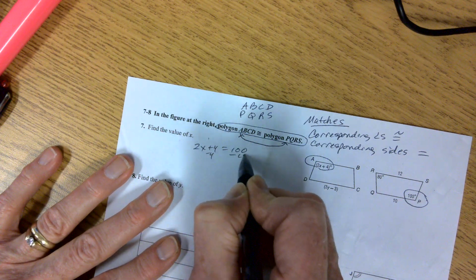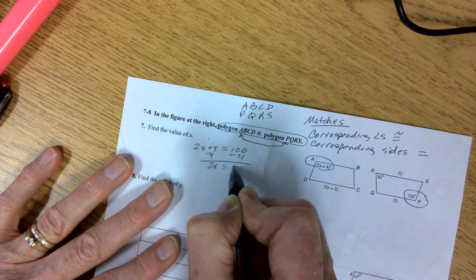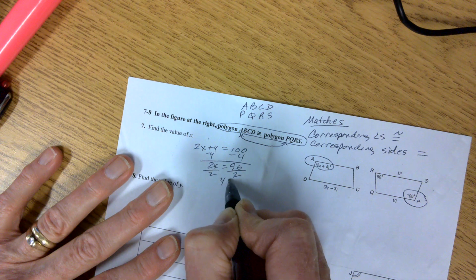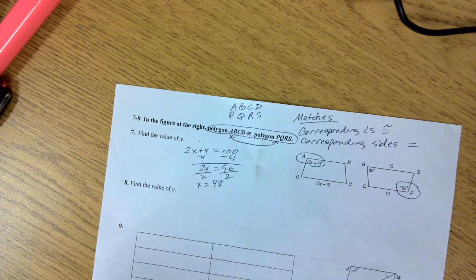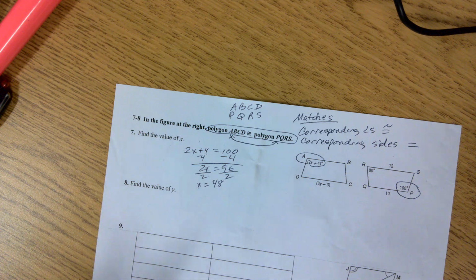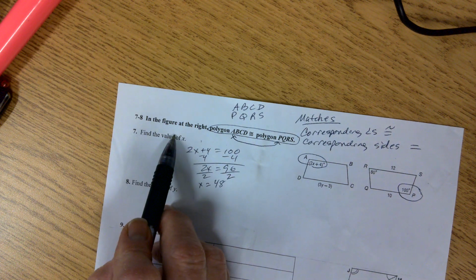Go ahead. Right, and you get 48. So x is equal to 48 degrees. And on this one, it just says find the value of x.